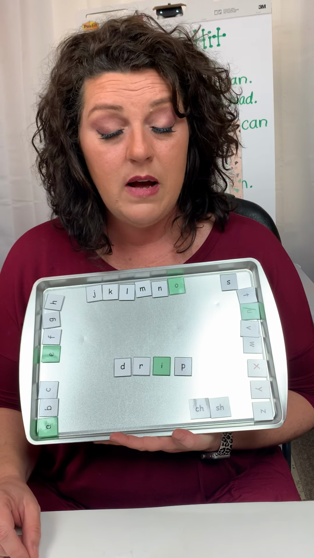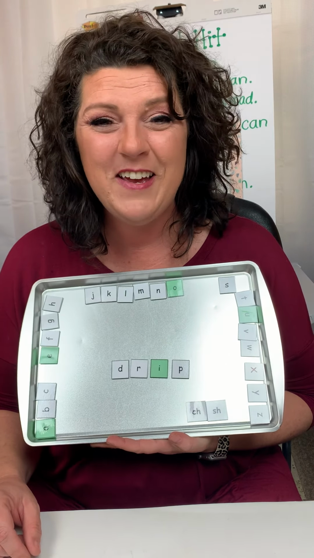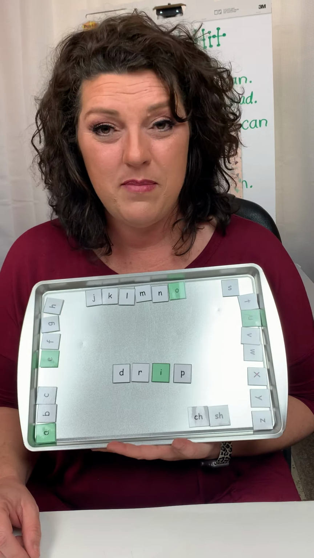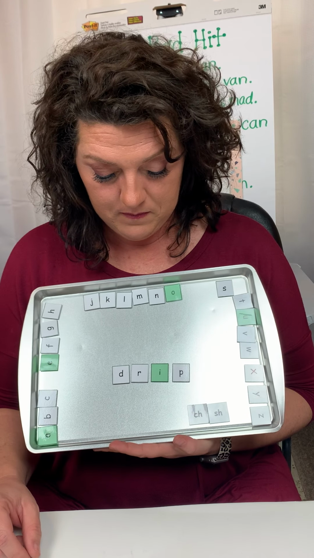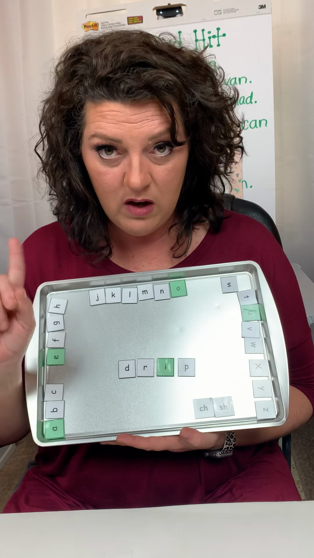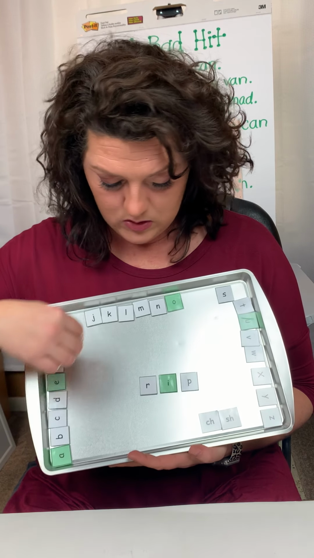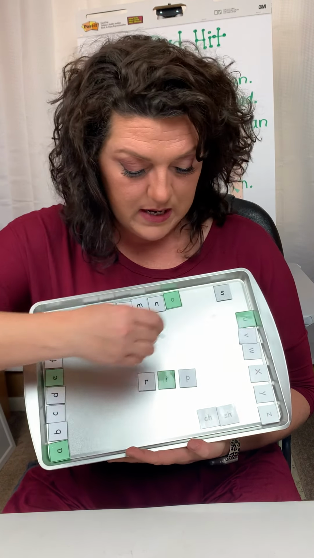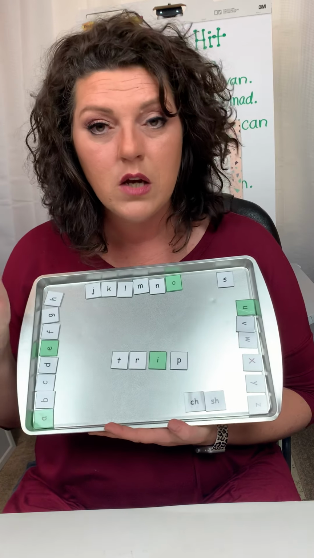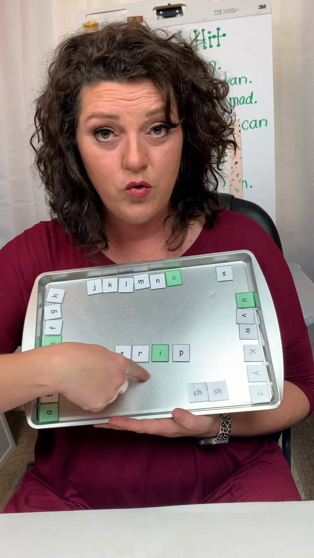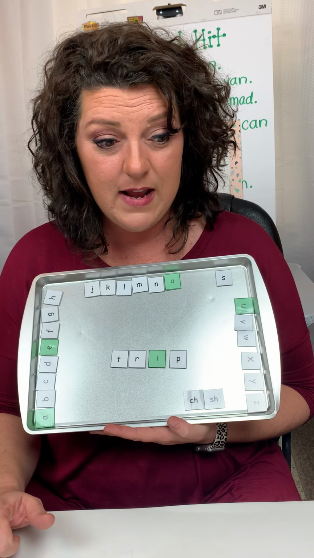I want you to change drip to trip. What do you have to change? Only one phoneme. Change drip to trip. Trip. All right, you got it?